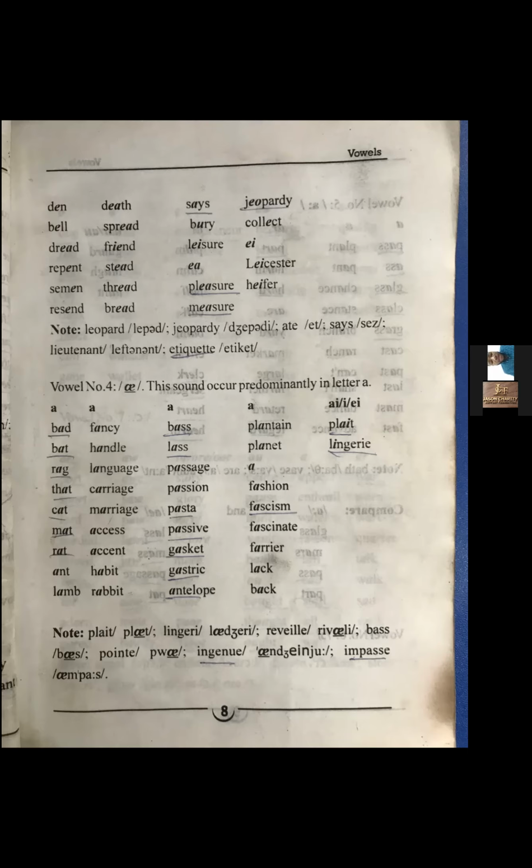This is because that sound is a voiceless sound. Because it is a voiceless sound, it affects the sound that comes immediately after it, which is what? B. Do you understand? So that is why you don't pronounce the B in lamb.